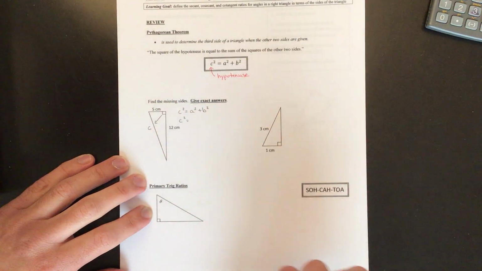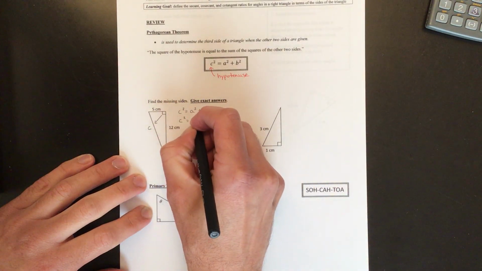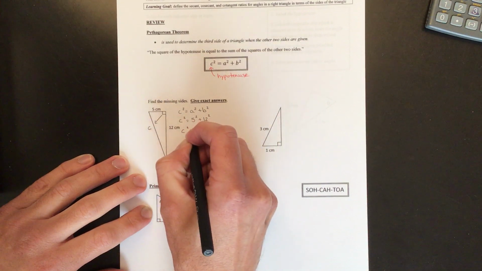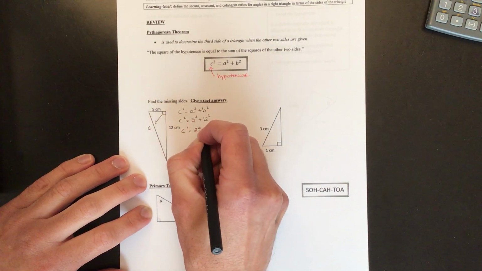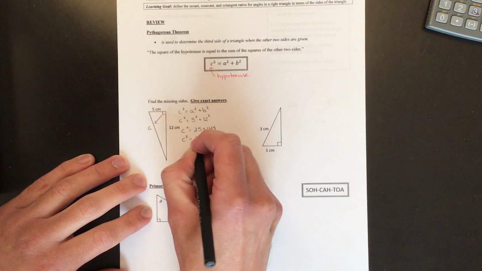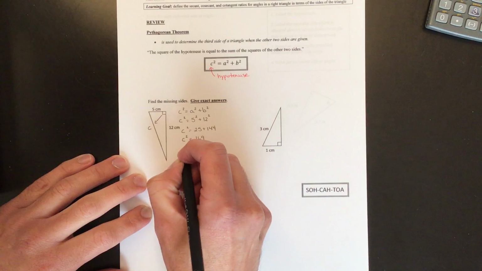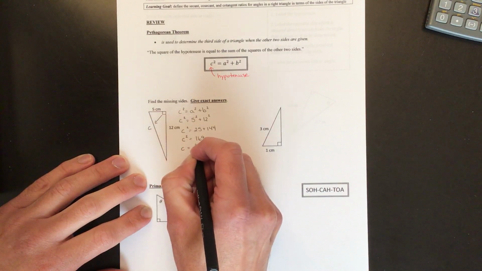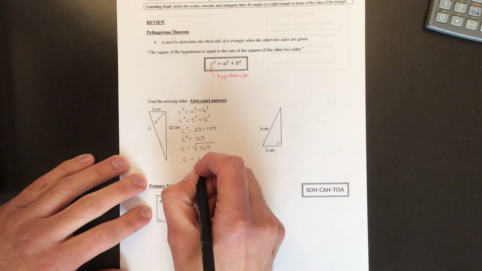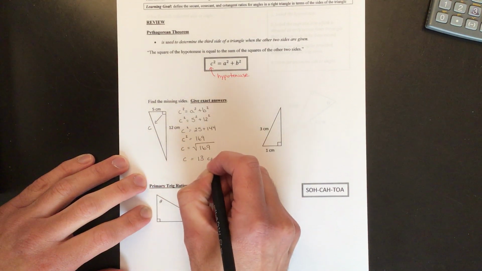Again, it doesn't matter what you put in for A or B. I'll put 5 in for A, 12 in for B. So 25 plus 144. And of course, our last step to solve for C is take the square root of 169, and we get 13 centimeters.